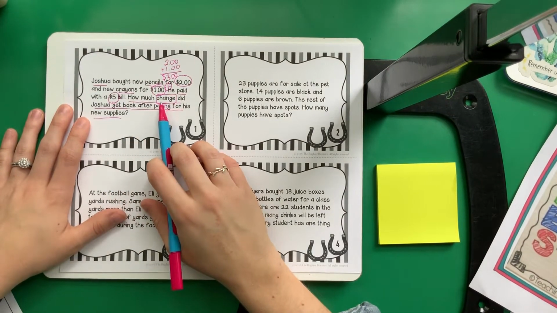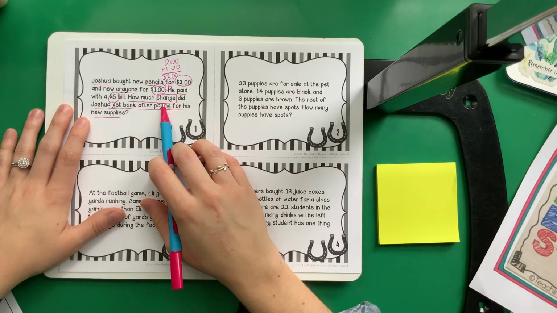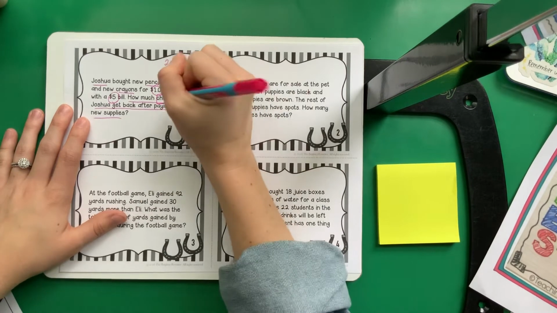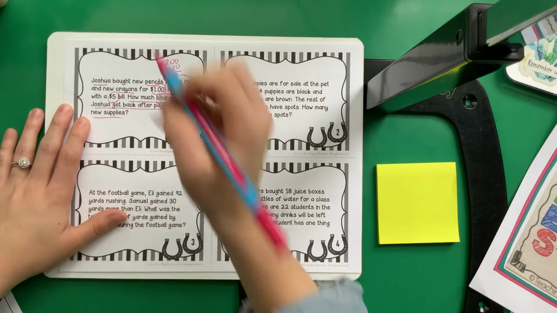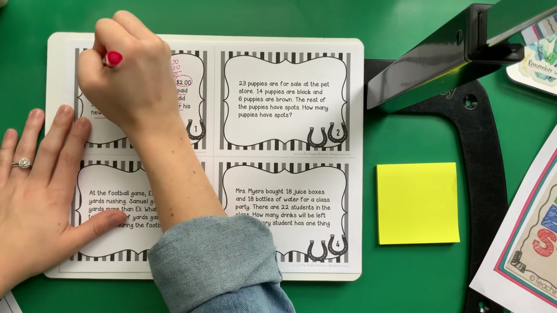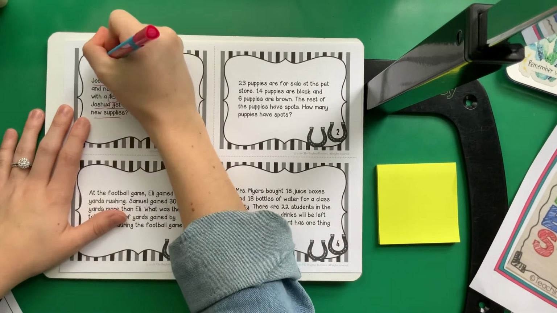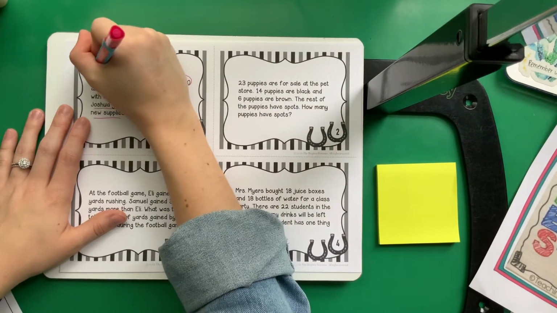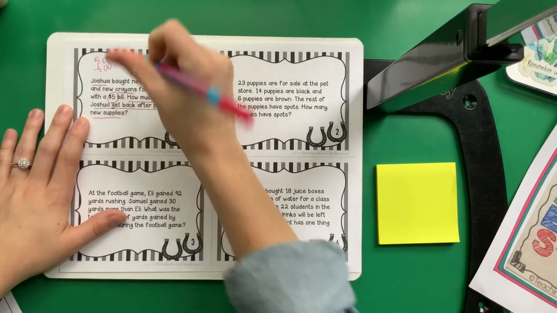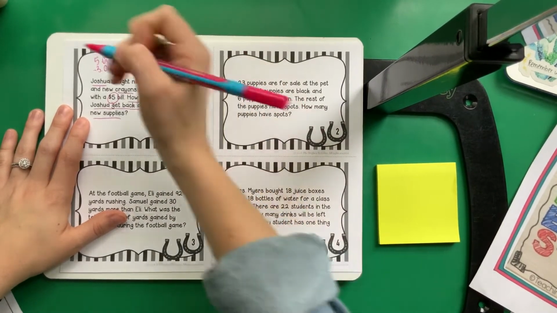And now I heard this word change. And if you remember, every time you hear the word change, you need to think what? Subtract, right? Okay, so we need to start with our big number on top always, which is 5. And you have to put your decimal and your zeros because we're dealing with money, and there's money over here with decimals and zeros. So 5 minus $3. This is what he paid with. This is how much he spent.